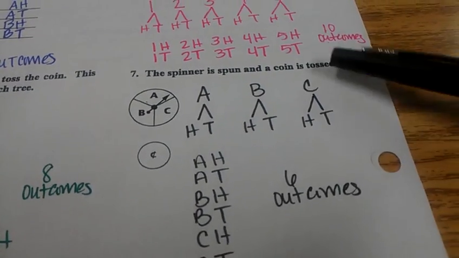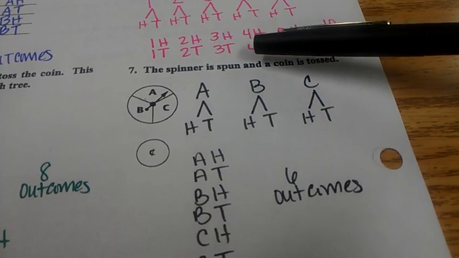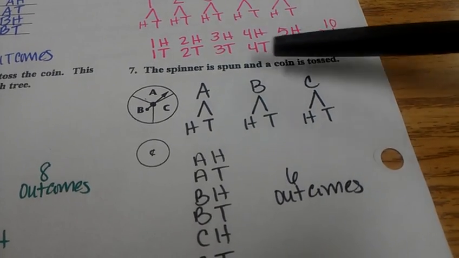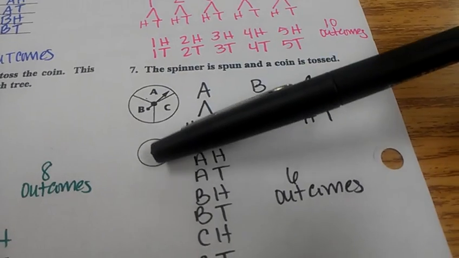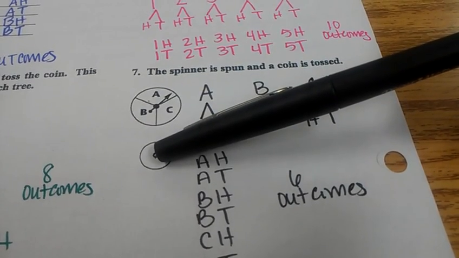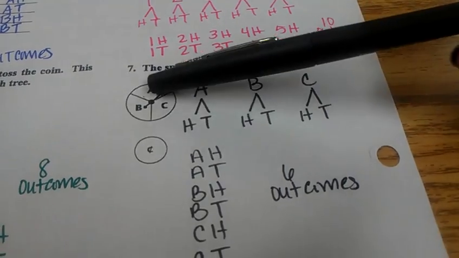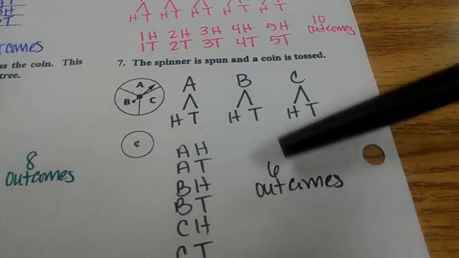All right, spinning a spinner and tossing a coin. So this spinner right here has A, B, and C. It has 3 options. And then tossing a coin has heads or tails. It has 2 options. So 3 times 2 means we should have 6 outcomes.